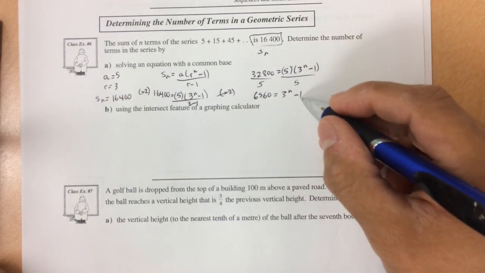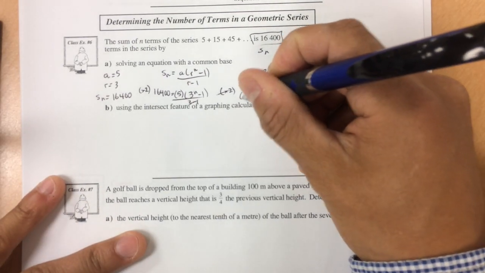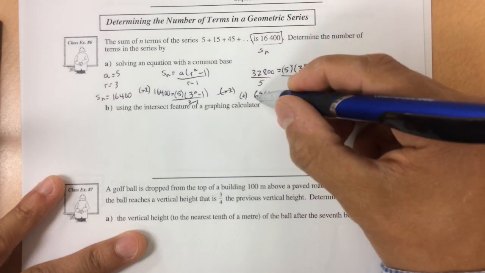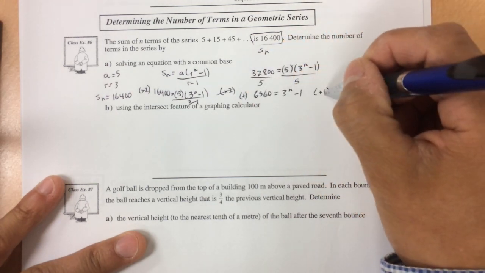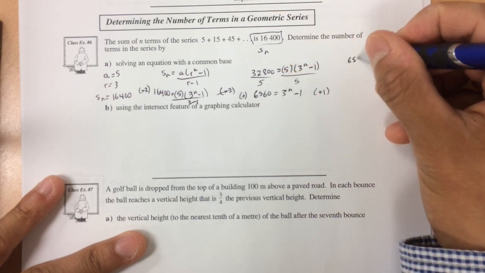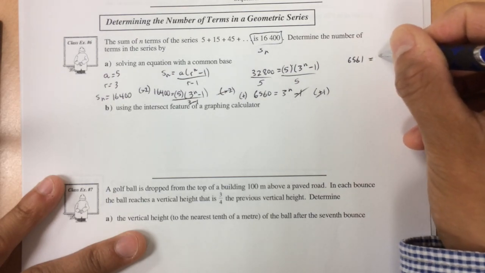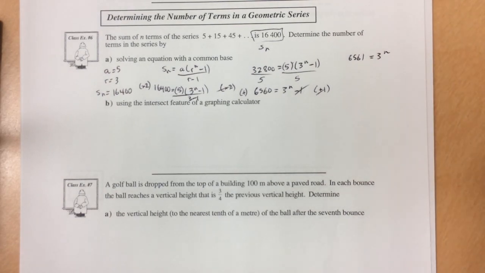Now I can get rid of that 1, so I'll add this 1 to both sides. So 6,560 plus 1 is going to give me 6,561. It gets canceled out over there, and that is equal to 3 to the n.